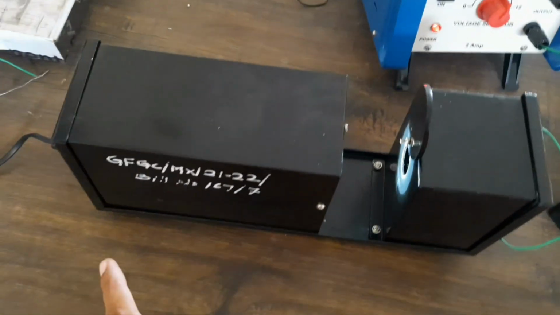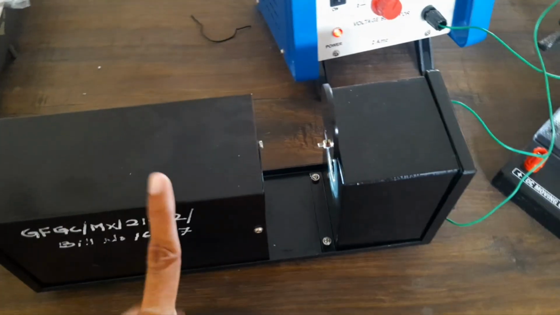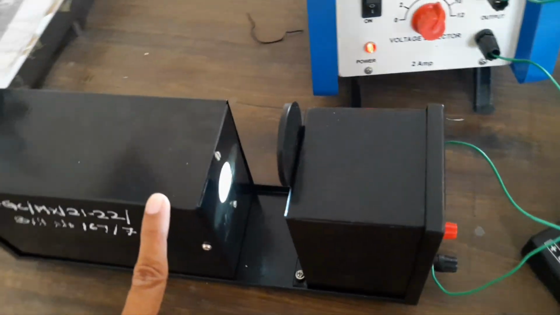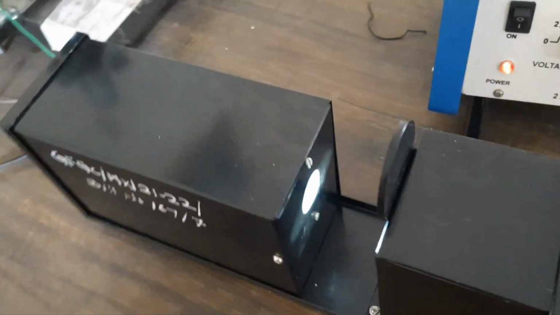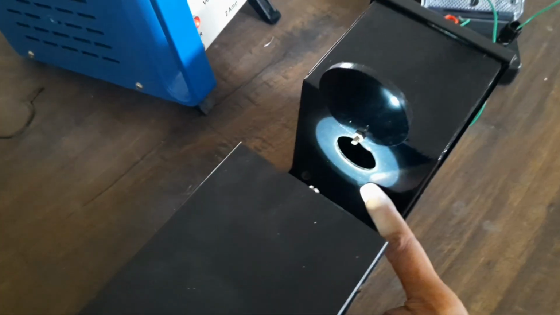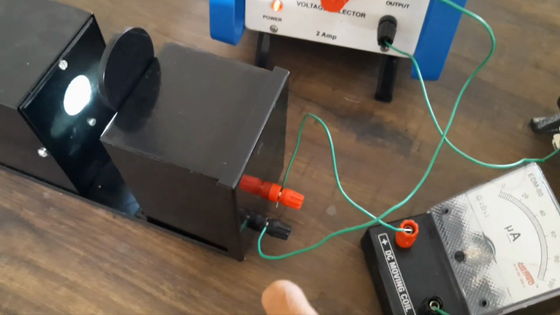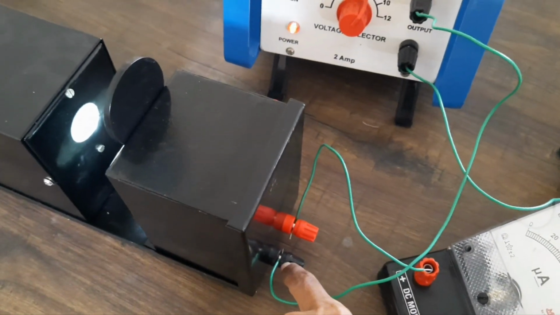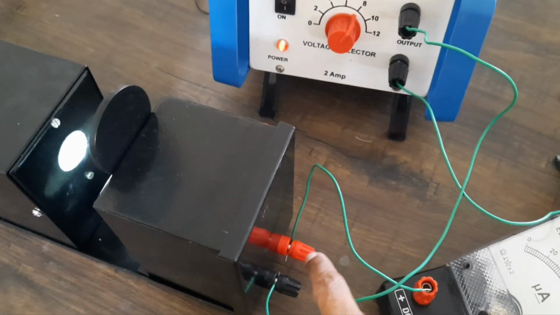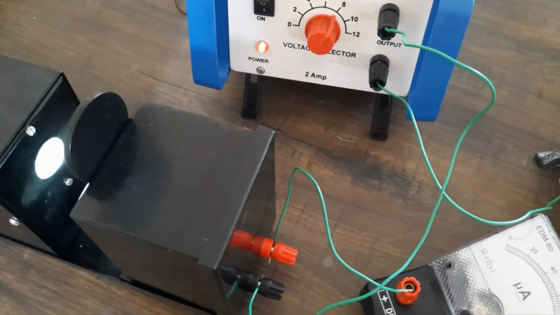Here is the kit provided. Within this kit we have the light source, and here is the photoemissive cell inside this metal box. We have two terminals here, positive and negative, which are nothing but the anode and cathode.